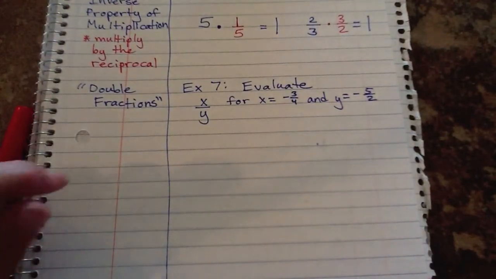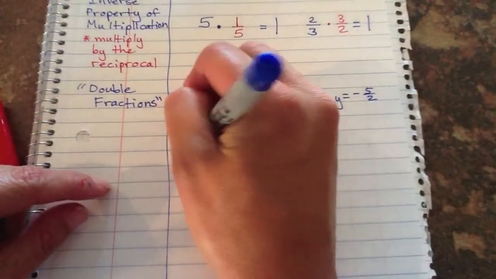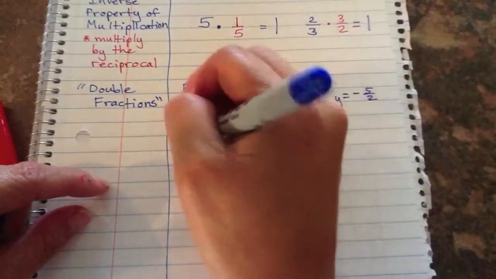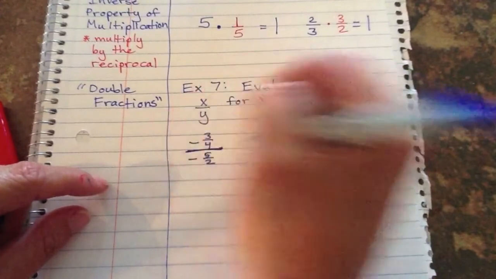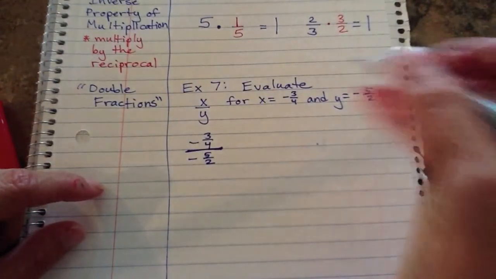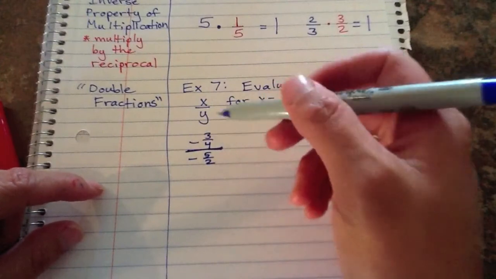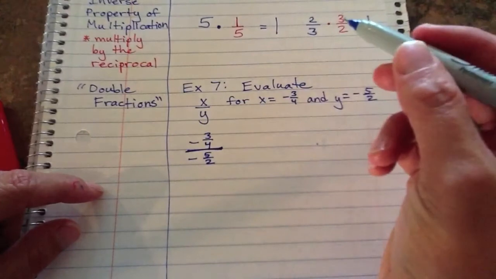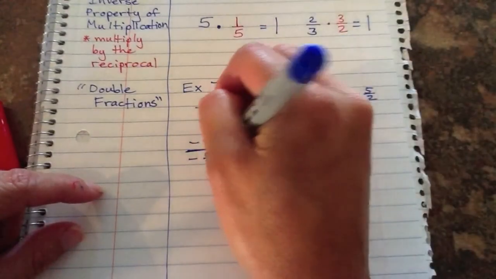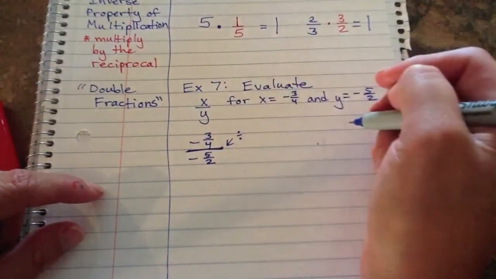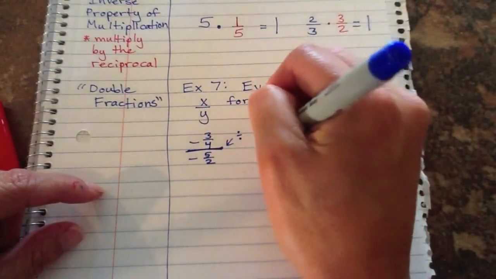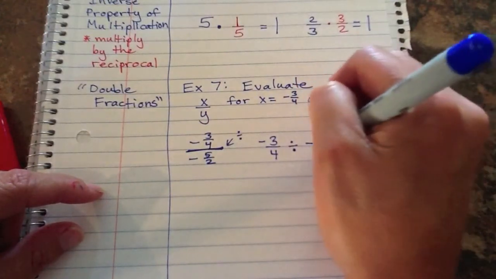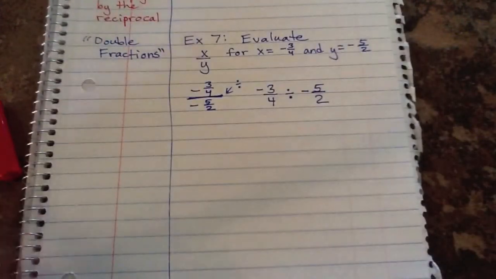So when you go to evaluate this, it's going to look really crazy because now I have negative 3/4 divided by negative 5/2. And a lot of students get stuck here, they're not sure what to do. But I just used the key word, negative 3/4 divided by negative 5/2. So this just means divided by, so I'm going to rewrite it, negative 3 over 4 divided by negative 5 over 2. And now every single one of you knows what to do.